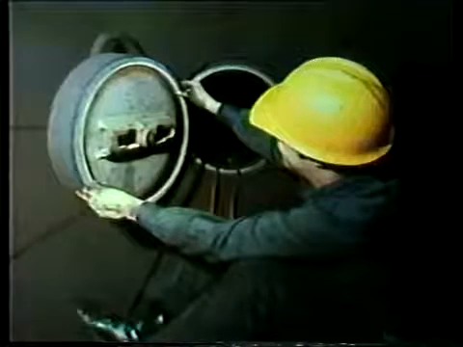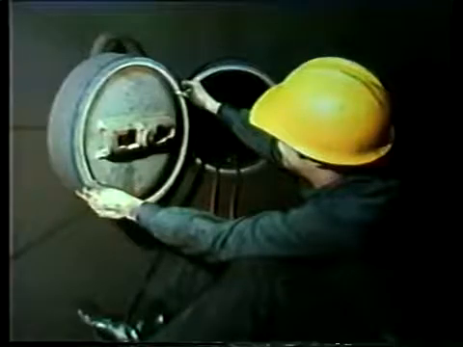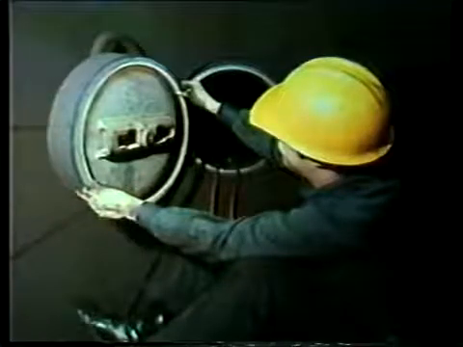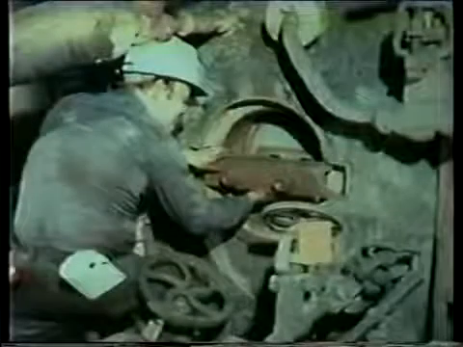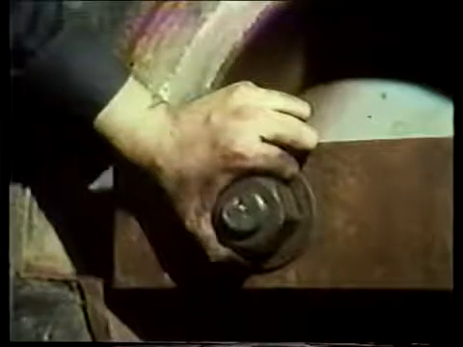To close the manways and handholds, install a new gasket on each cover. Position each cover so it's centered in the handhold plate or manway opening. Hand tighten the nuts that hold the covers in place.